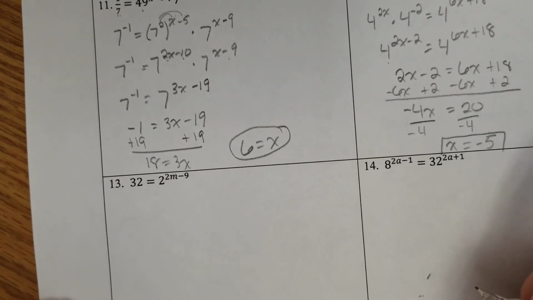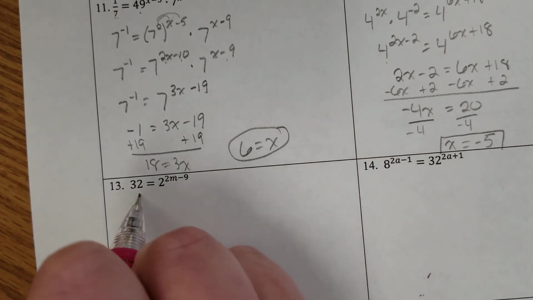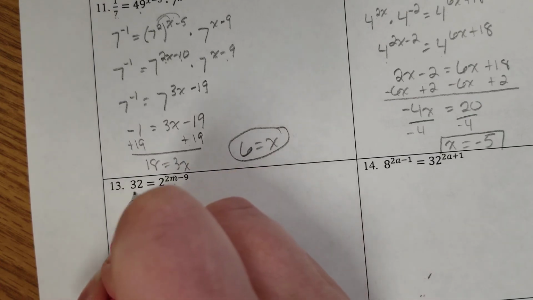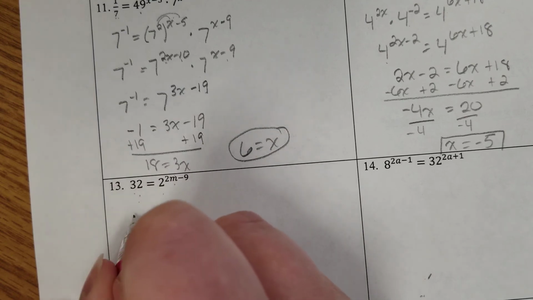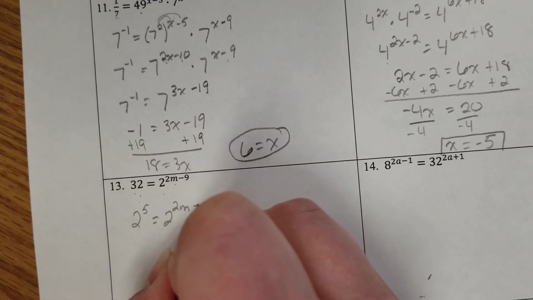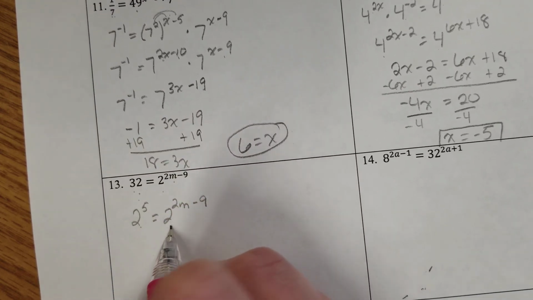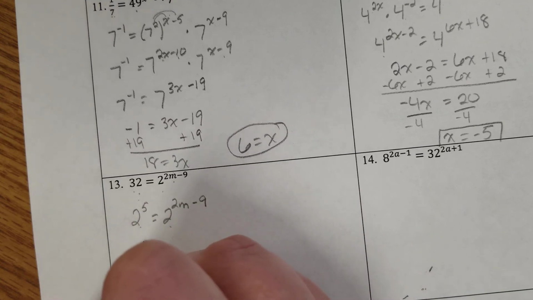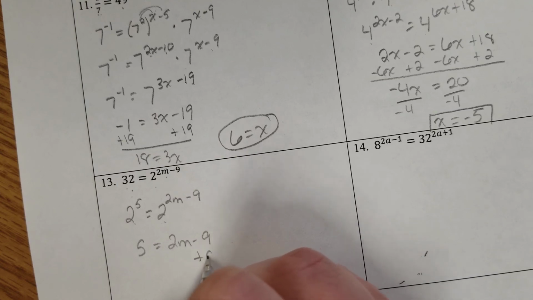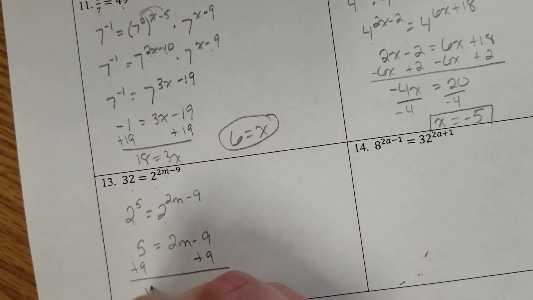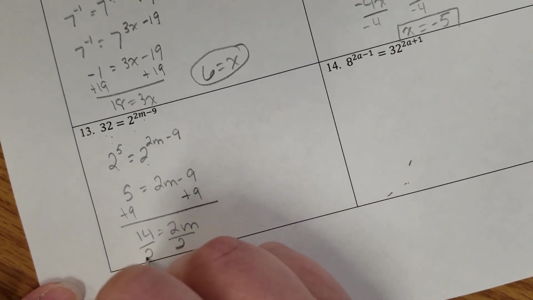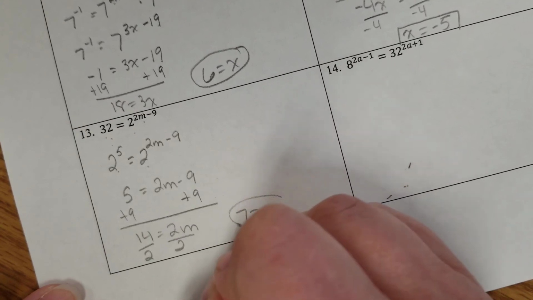All right, we're down to our last couple of questions here. So 13, we have 32 equals 2 to the 2m minus 9. So 32 does have a base of 2, and that is 2 to the 5th power equals 2 to the 2m minus 9. We have our same base, so we can set them equal. So that we have 5 equals 2m minus 9. And then we're going to add our 9. So we have 14 equals 2m. Divide by 2. And we have 7 equals m.